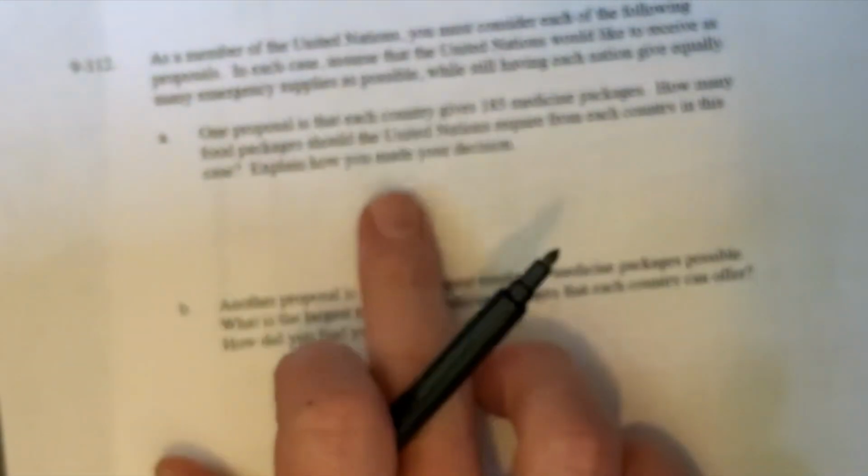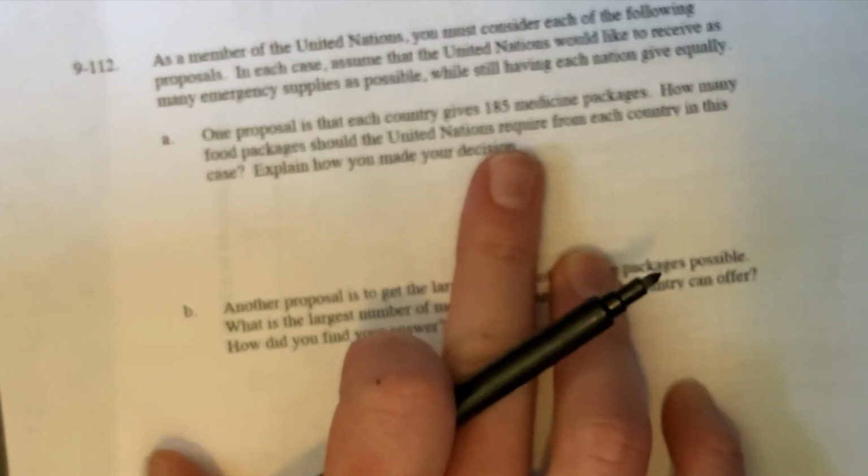Question 912. As a member of the United Nations, you must consider each of the following proposals. In each case, assume the United Nations would like to receive as many emergency supplies as possible while still having each nation give equally. One proposal is to have each country give 185 medicine packages. How many food packages should the United Nations require from each country in this case? Explain how you made your decision.